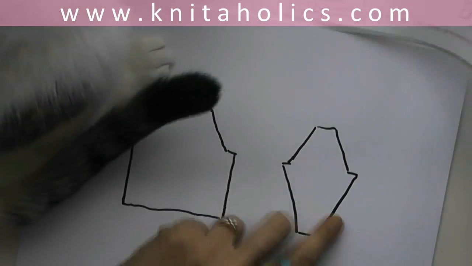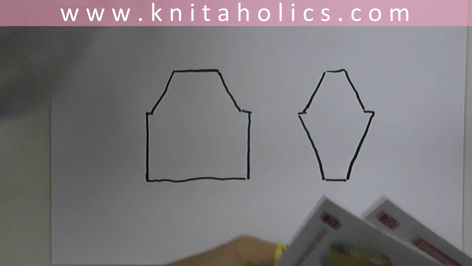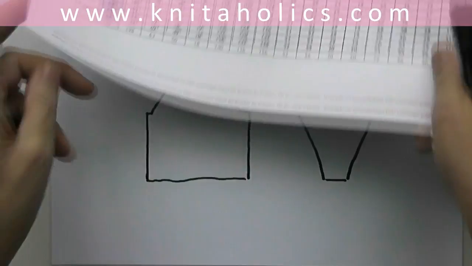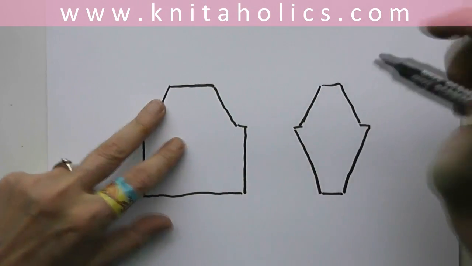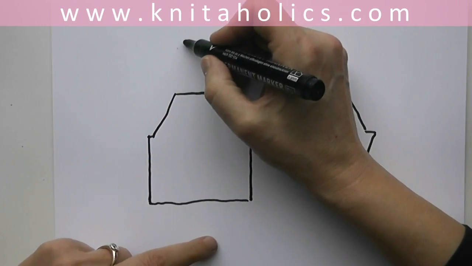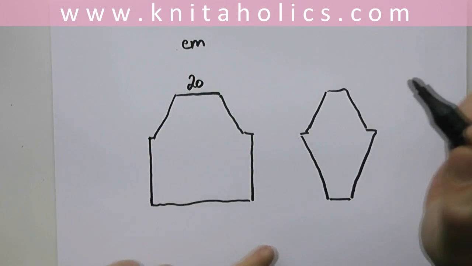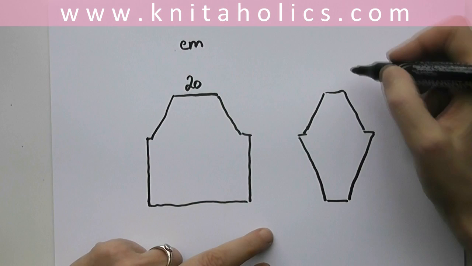Now I'm taking the centimeters from my chart for men's size 52-54. We have centimeters here. Don't mix it up.